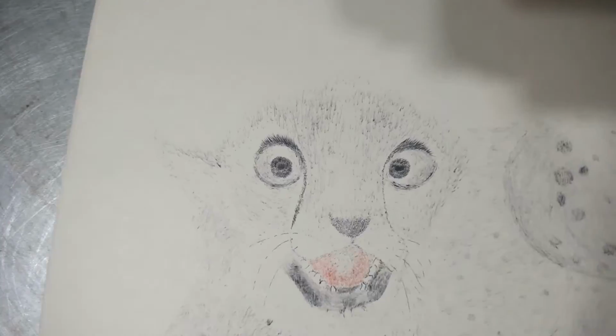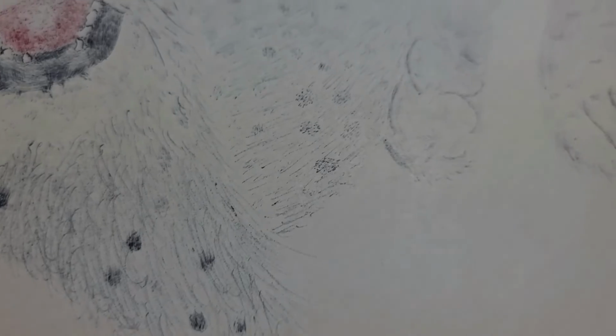And here we can get a close-up view of the finished cheetah. And I'm pretty happy with how it turned out.